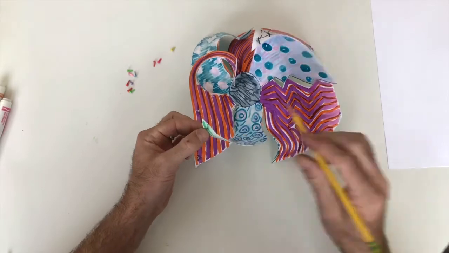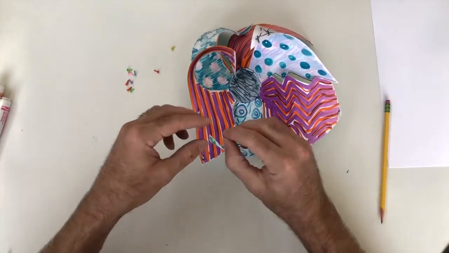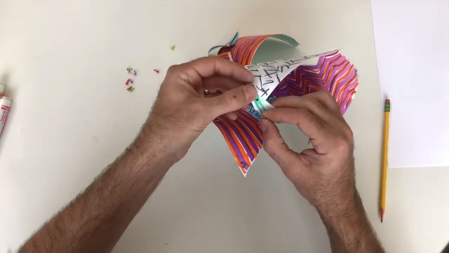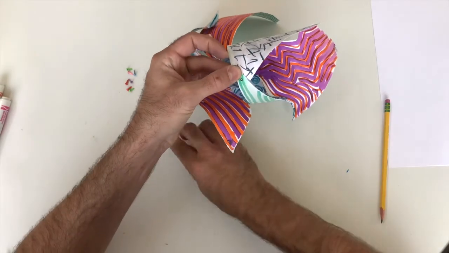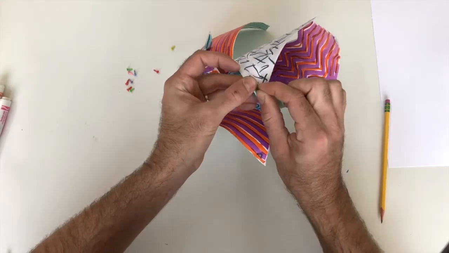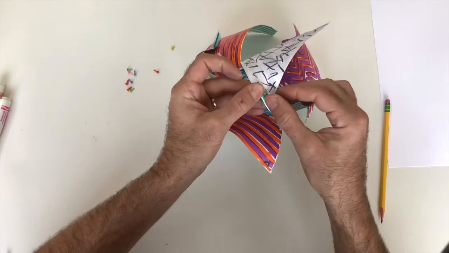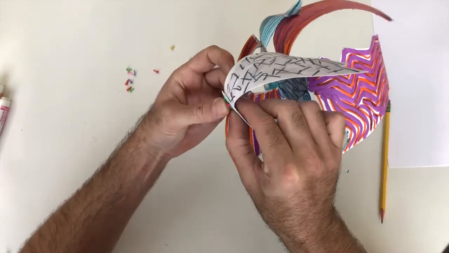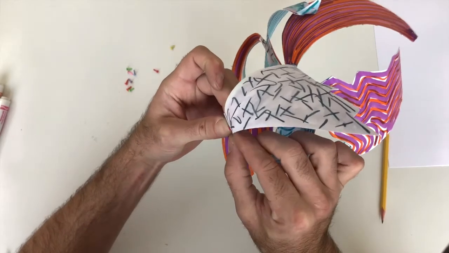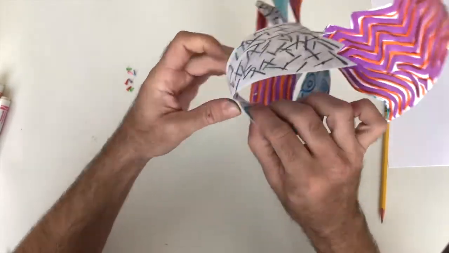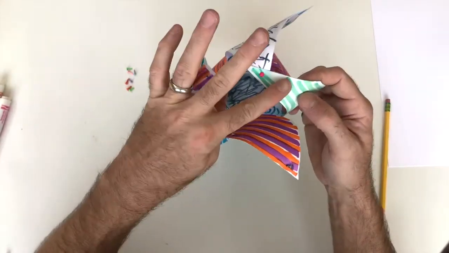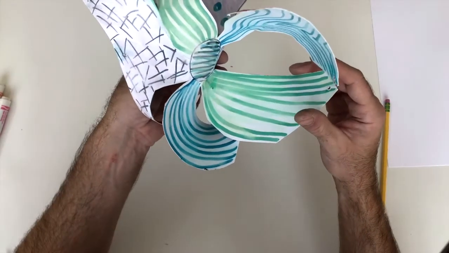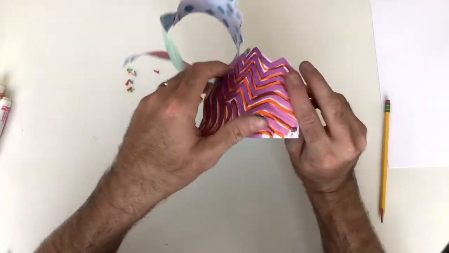When you have a hole, then you can feed one of the brads through the hole and through the hole of another side, attaching the 2 sides together. Then bend the brad ends down, securing that curvature into place. Go ahead, do the rest of them.